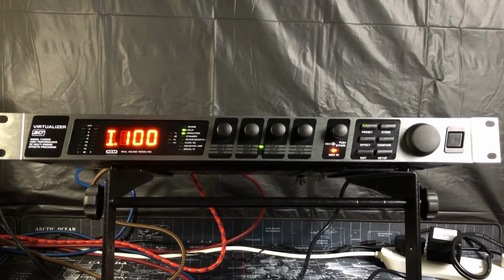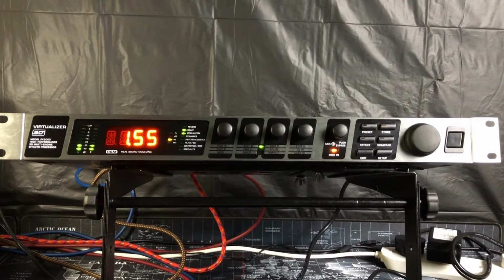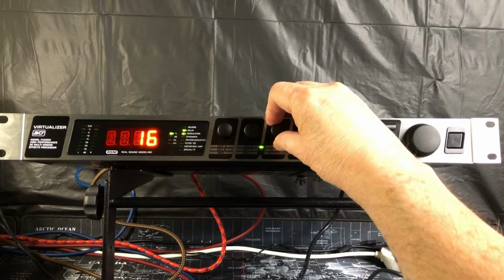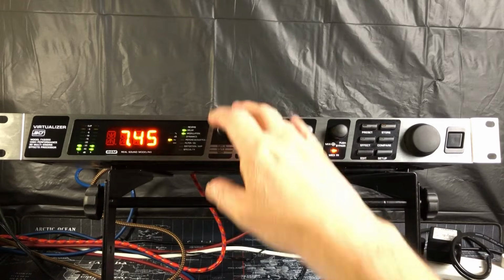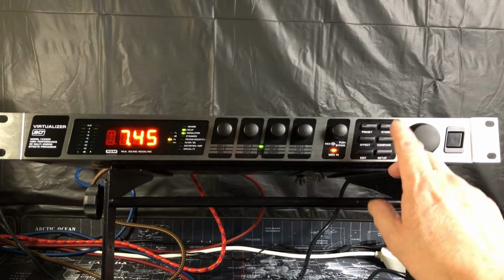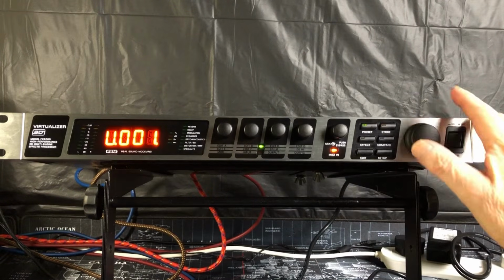Well, no, I might have made some adjustments, but that's tremolo and delay, and you see we've got store flashing again. Let's hit preset now, go to our user number 1.